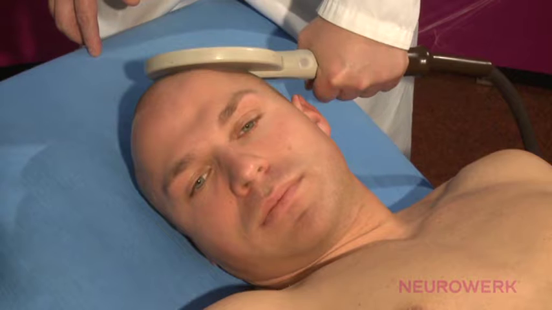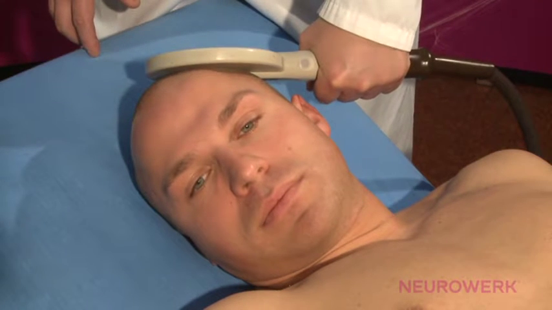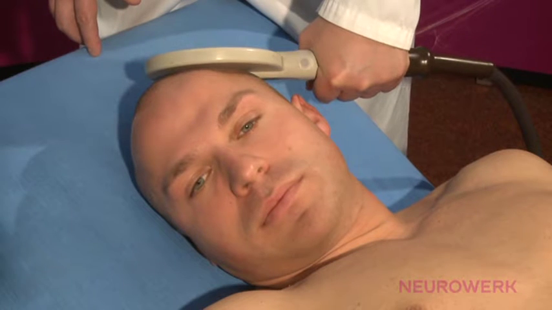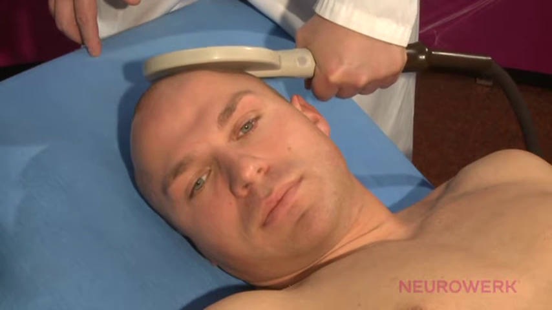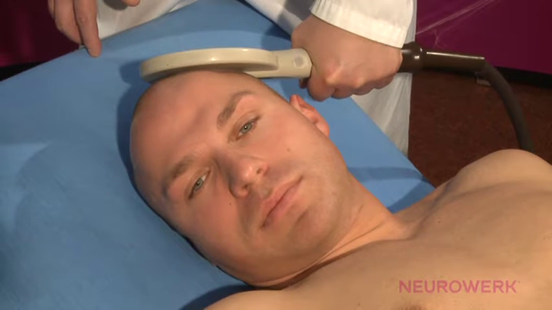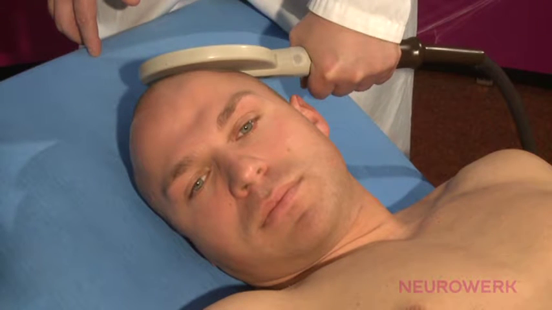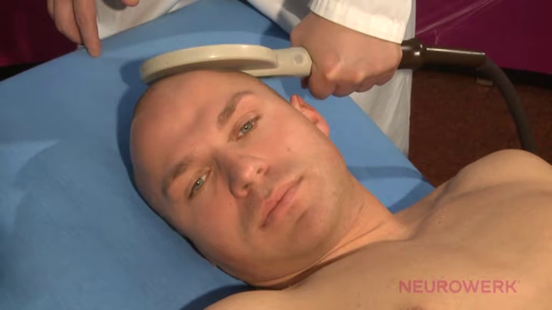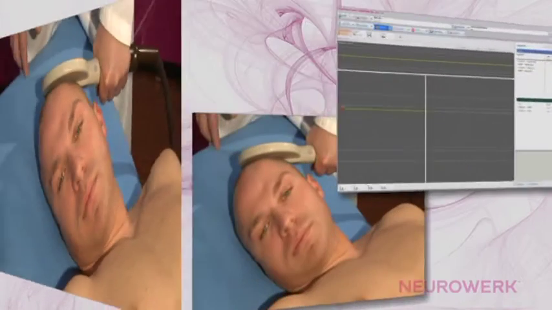At first, the cortical stimulation is performed. With the lowest stimulation intensity, we are searching for the area above the head where the highest MEP amplitude occurs. Thereby, the encircling coil is placed so that the center of the coil is located over the vertex, that is, over Cz. Here the field for the hand muscles is positioned.